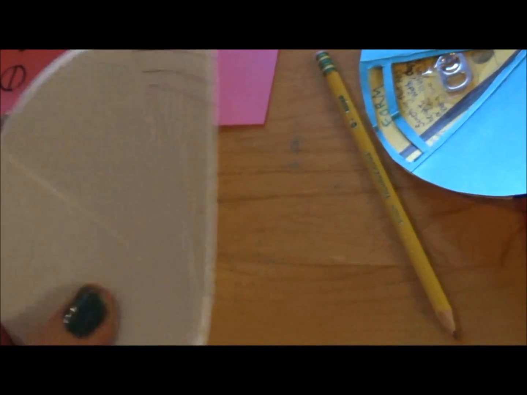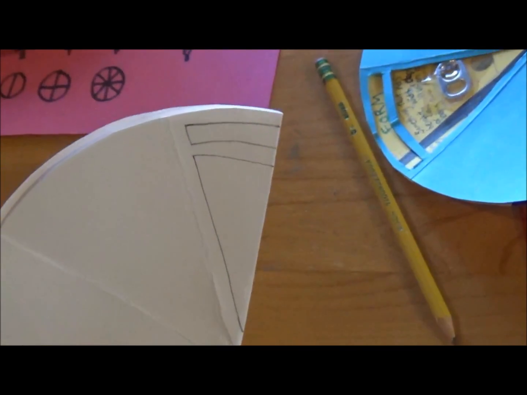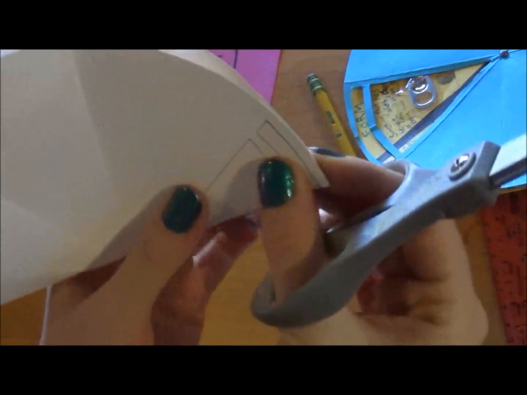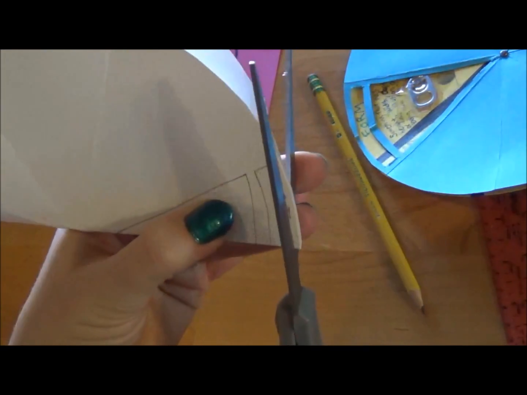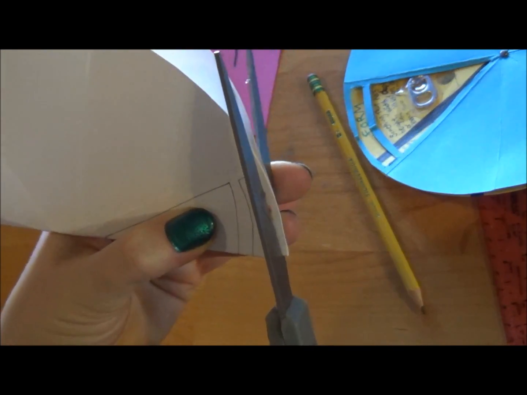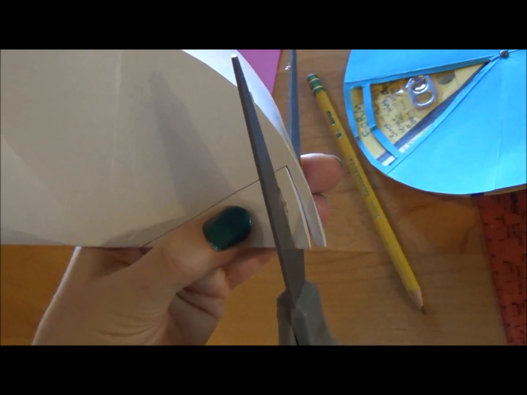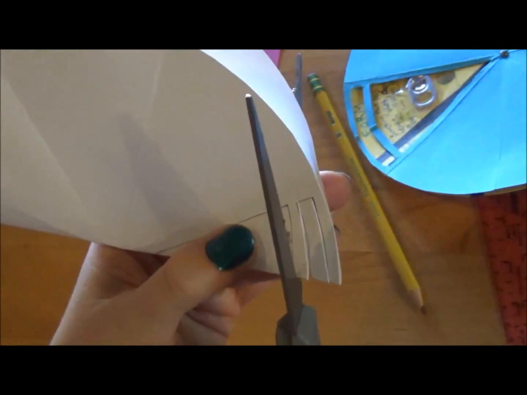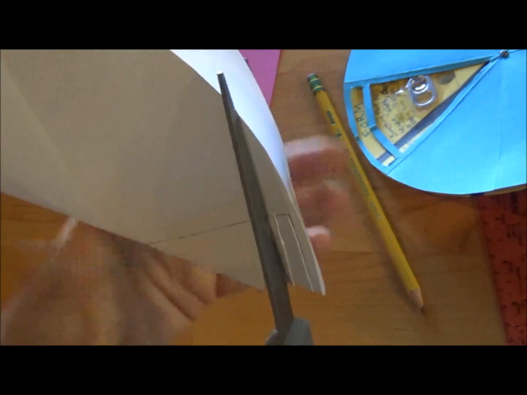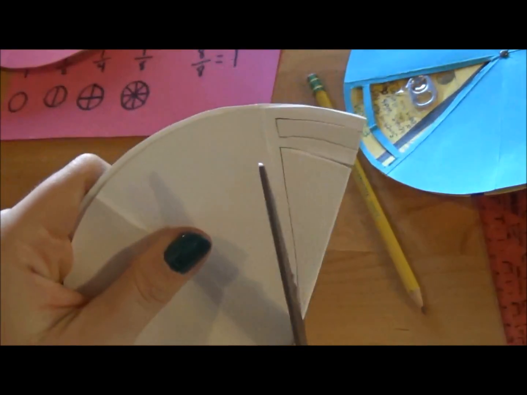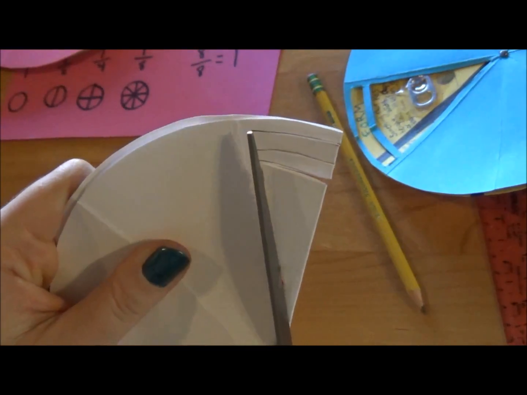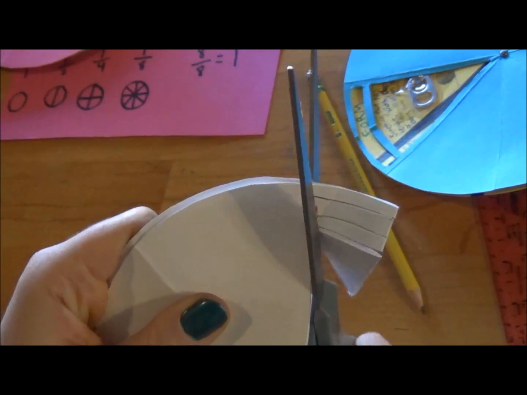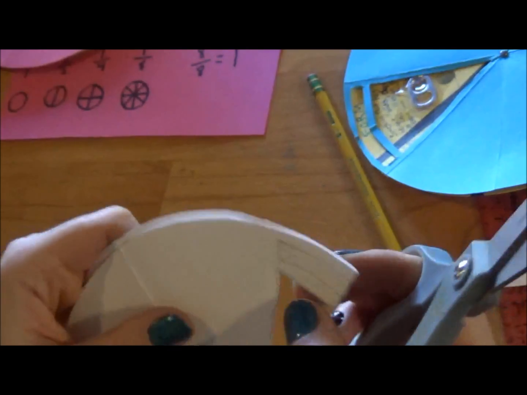So you're going to take your scissors and cut out those sections that you just traced. Like that. So this one's a little trickier.